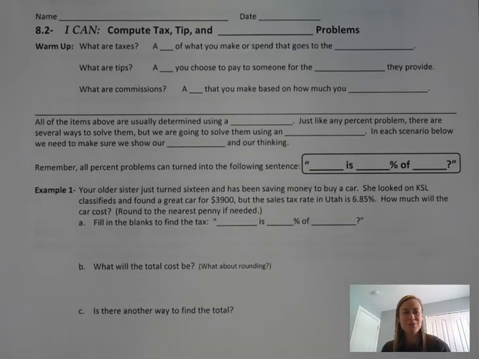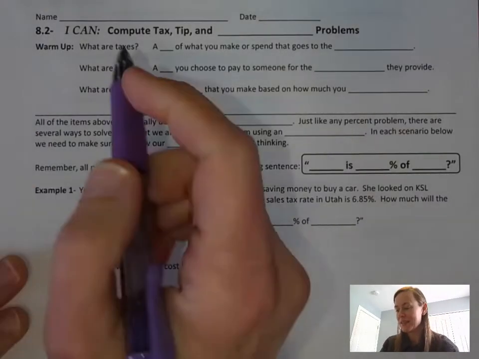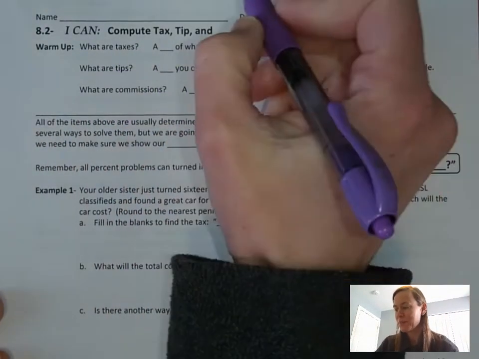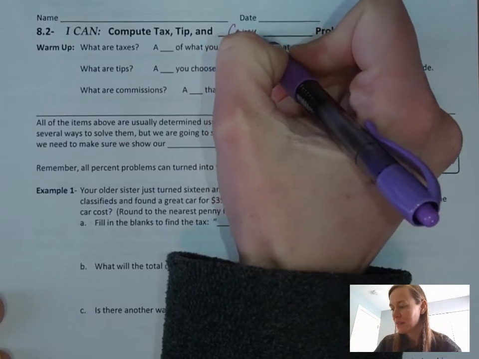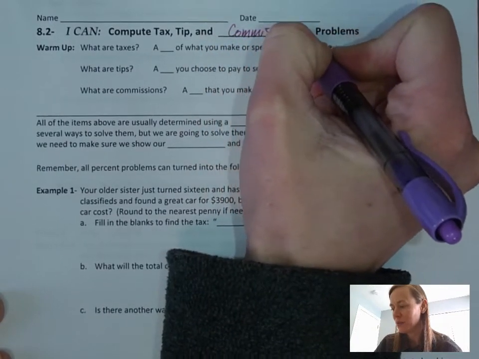Hey there everybody, and welcome back to another lesson on percents. Today our I can statement is, I can compute tax, tip, and commission problems. And we're going to talk about what those three words mean.